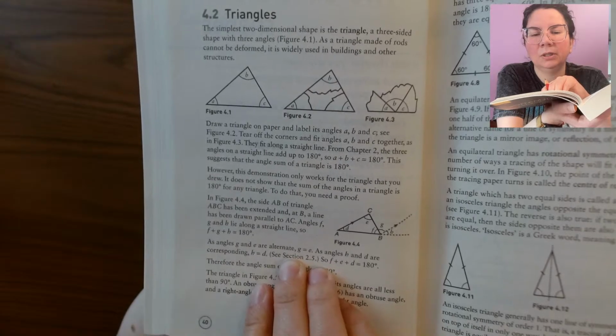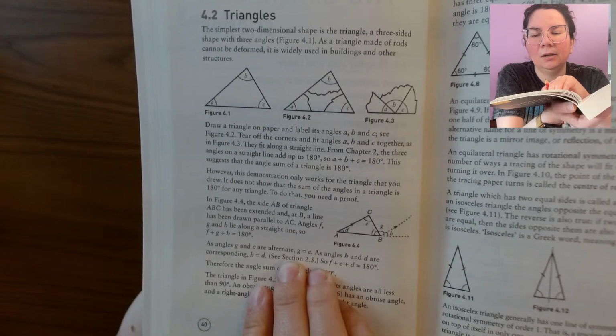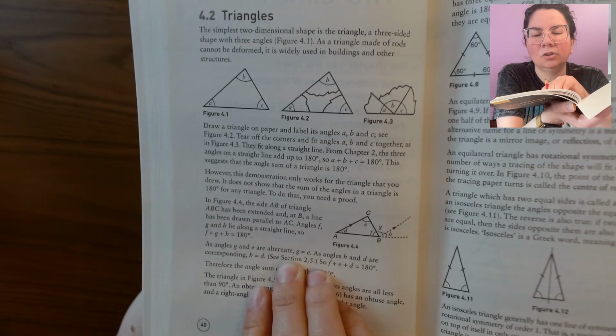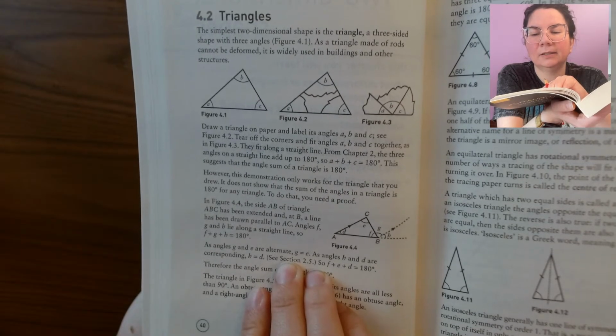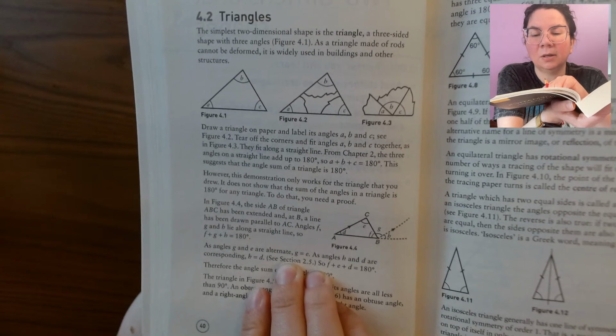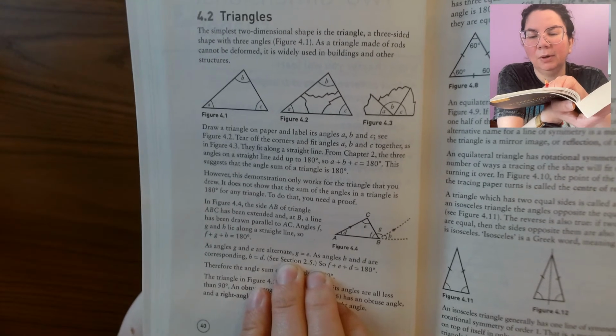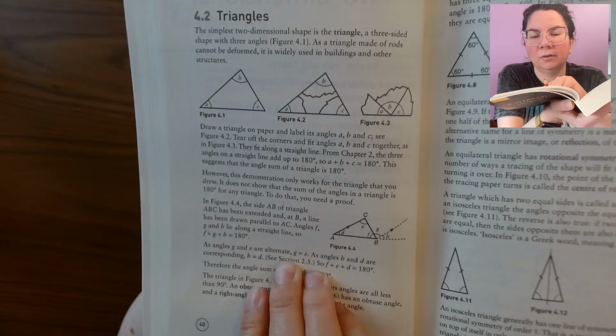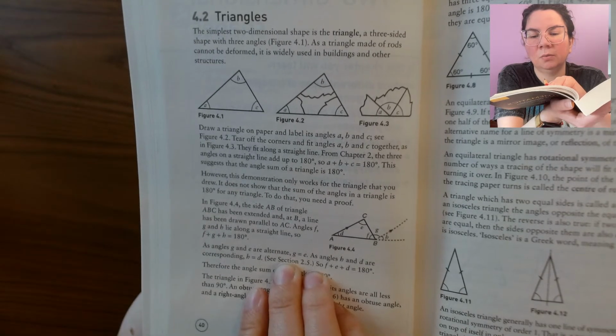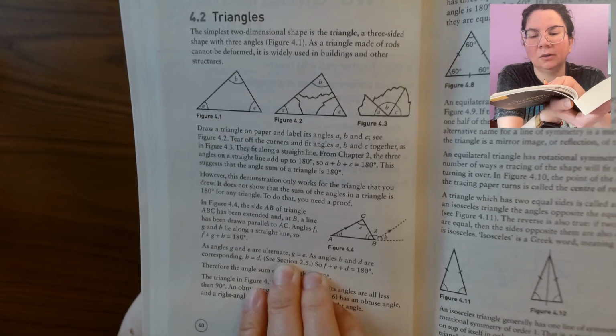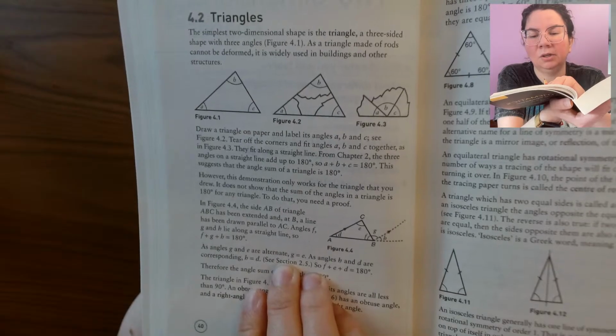From chapter 2, the three angles at the straight line add up to 180. So A plus B plus C equals 180. This suggests that the angle sum of a triangle is 180. Okay. However, this demonstration only works for the triangle that you drew. It does not show that the sum of the angles in a triangle is 180 for any triangle. To do that, you need a proof.